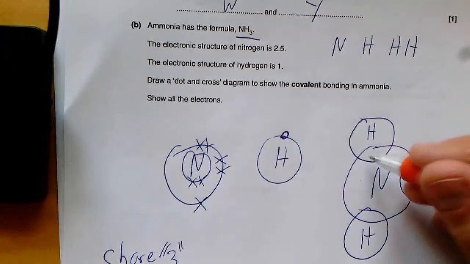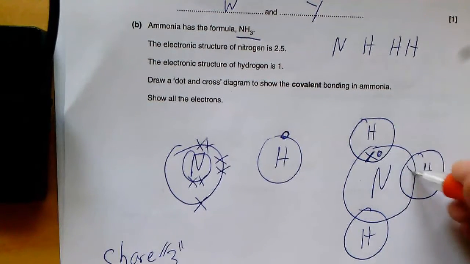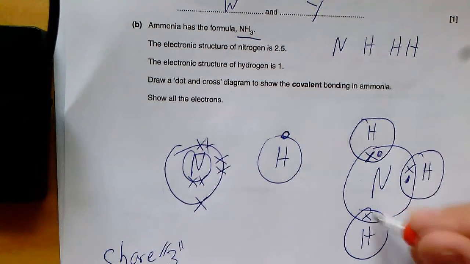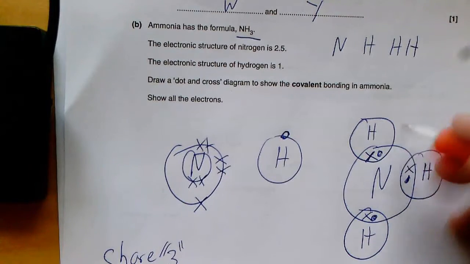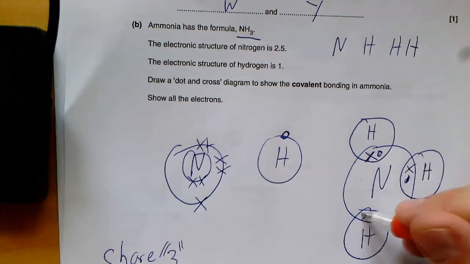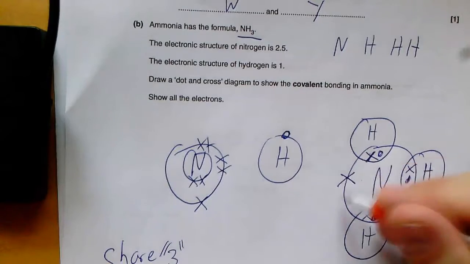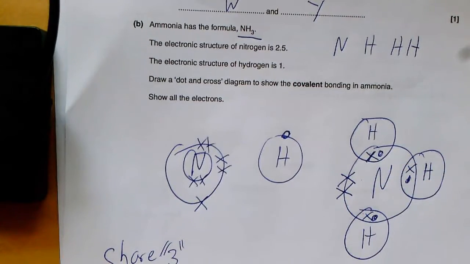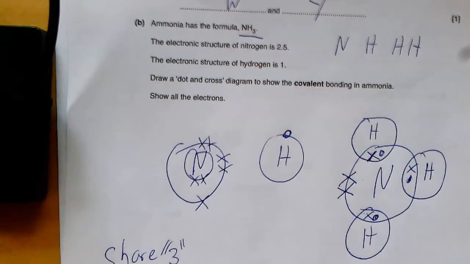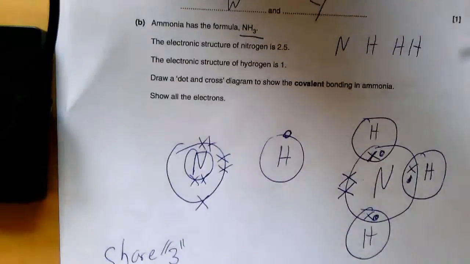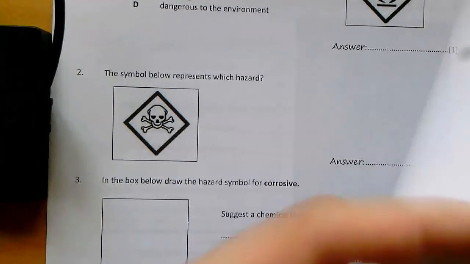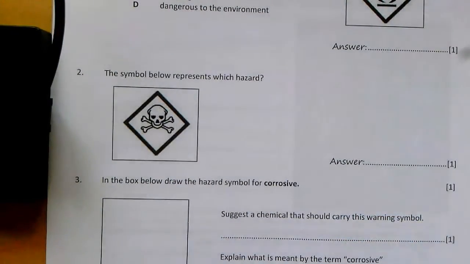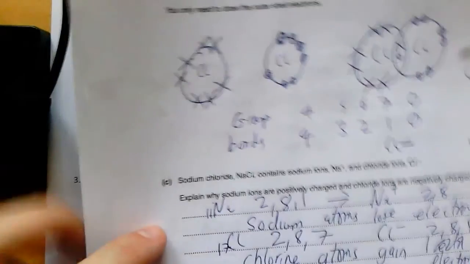Hydrogen always forms single bonds. So we could put 1 pair of electrons, 2 pairs of electrons, 3 pairs of electrons. Nitrogen's in group 5. So far we've used 1, 2, 3 crosses. We need to get to 5 electrons in the outer shell, so we end up with this diagram here of ammonia.